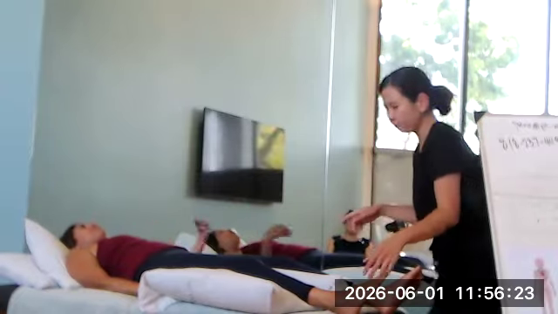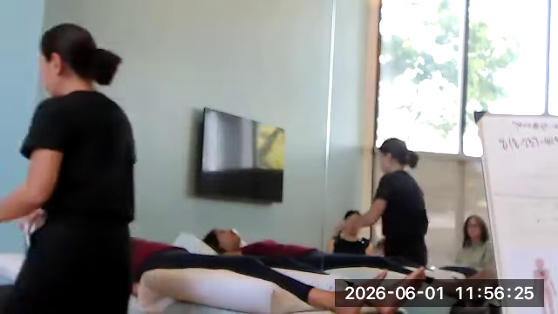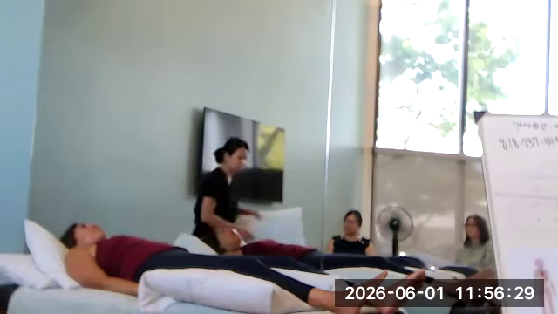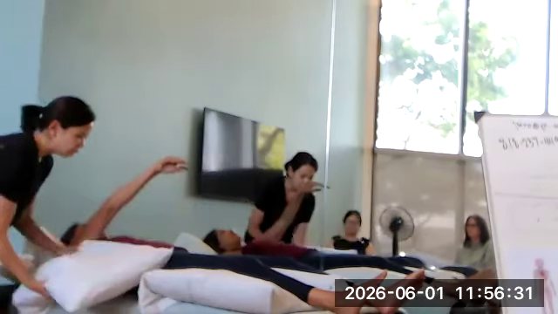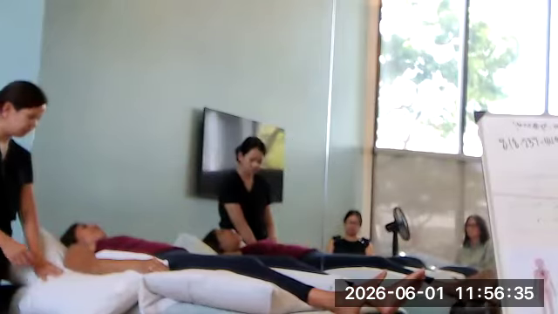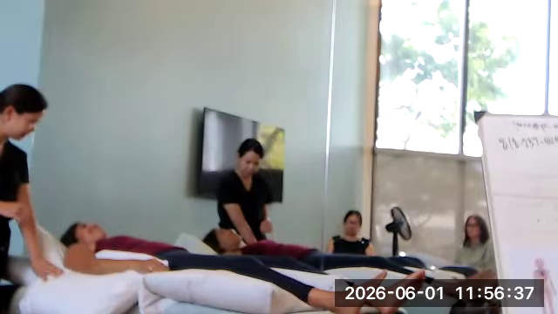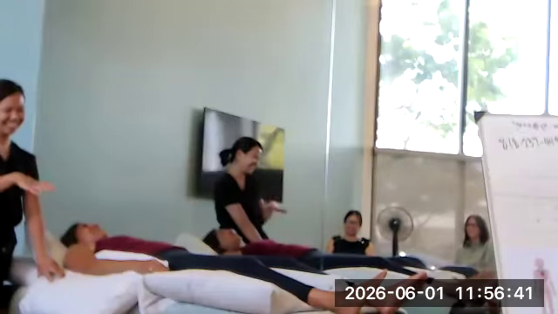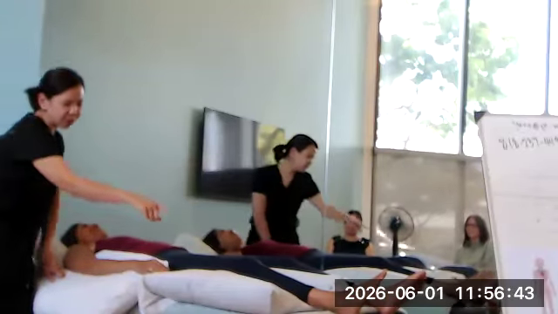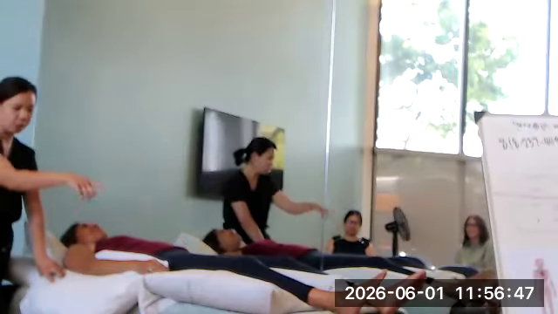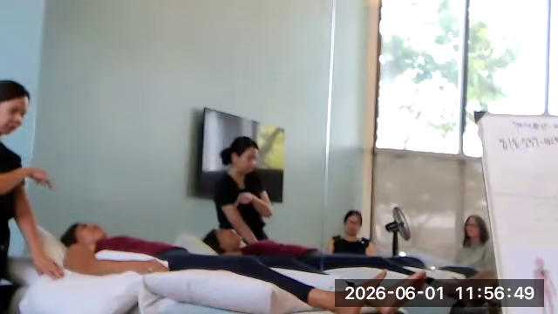Now if you need to support the arm, I'm kind of a little crazy here, you can prop it on a pillow. Feels good? Okay, I told her to say yes. I'm just kidding. So when you unload the leg, it unloads the back. When you unload the arm, it unloads the neck.